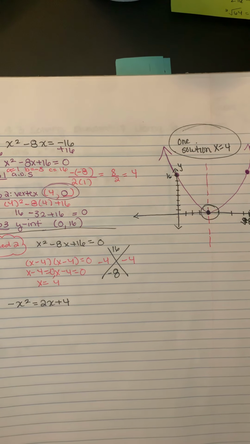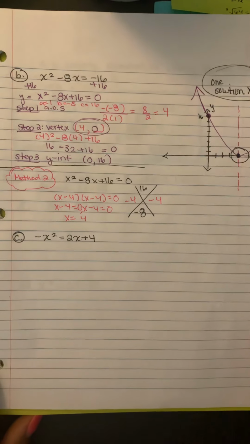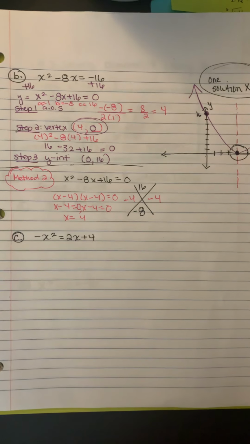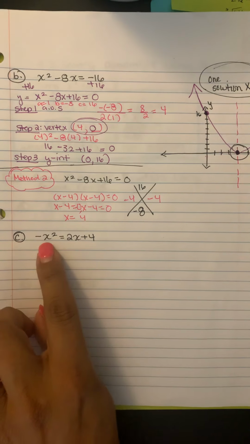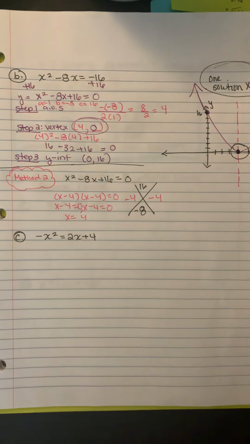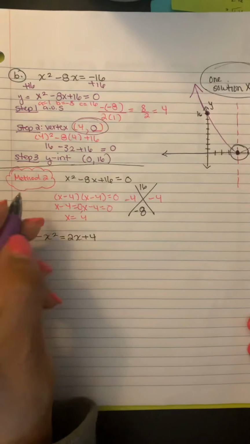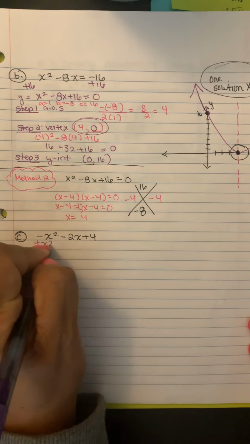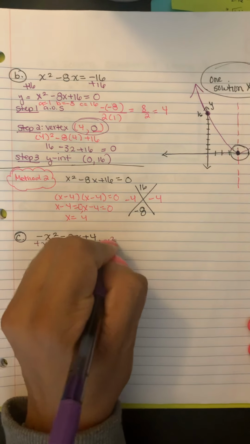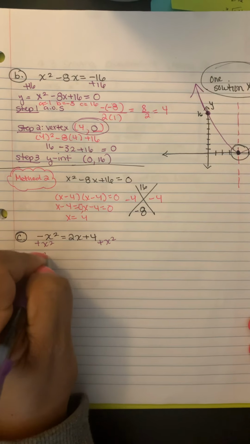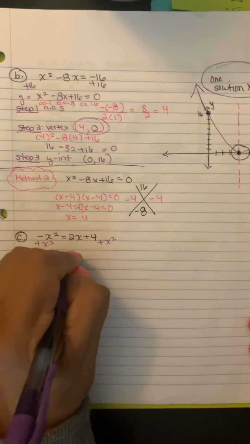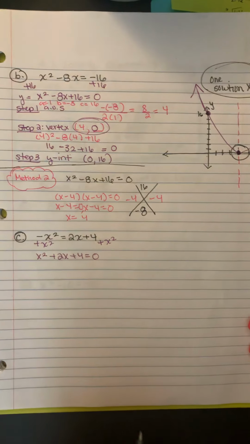Our last one is C. Negative x squared equals 2x plus 4. So what I'm going to do is move this over so it becomes positive, and I'm going to rewrite it. So add x squared plus 2x plus 4 is equal to 0.